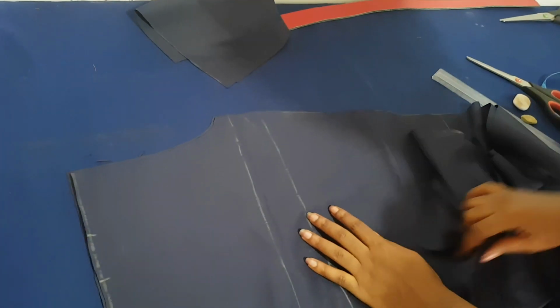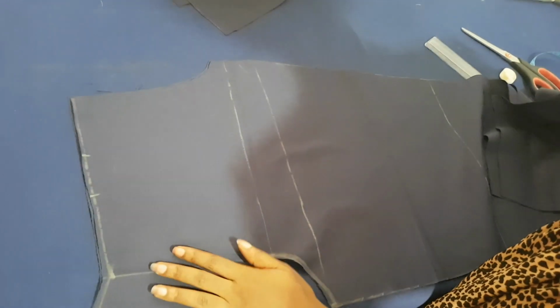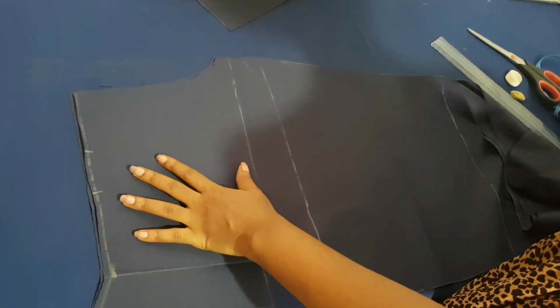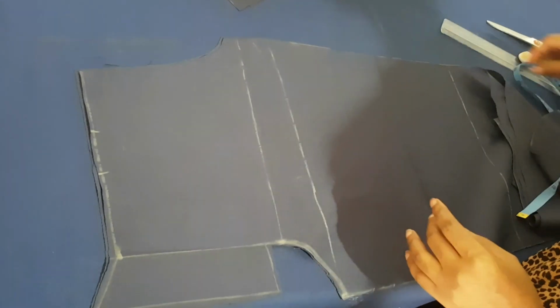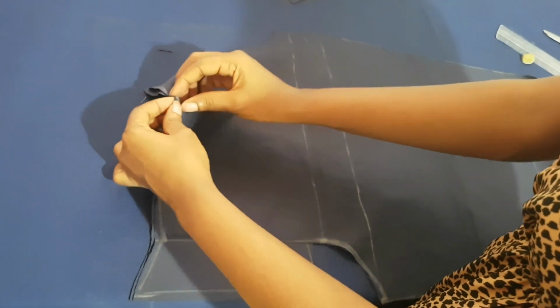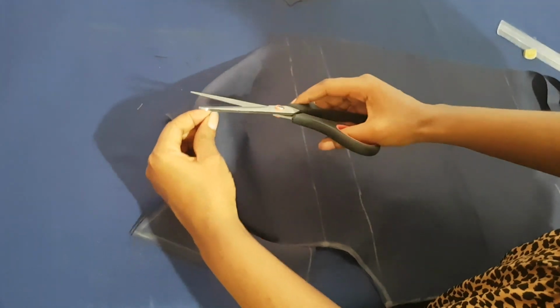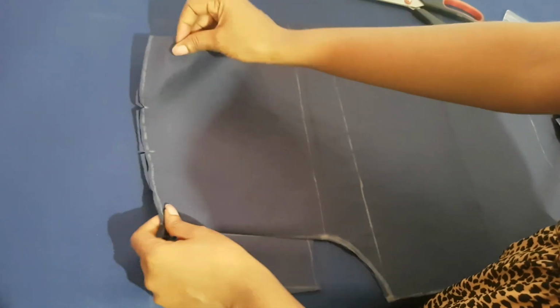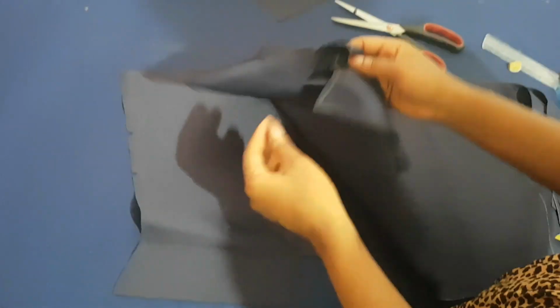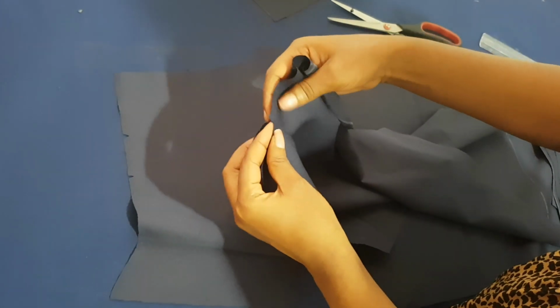So first of all, we are going to pleat our dart. Our 2-inch dart, we're going to pleat it on the front pieces of the trousers.